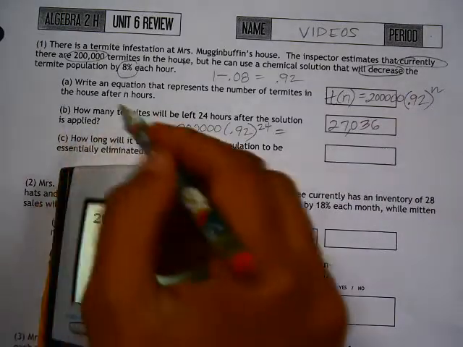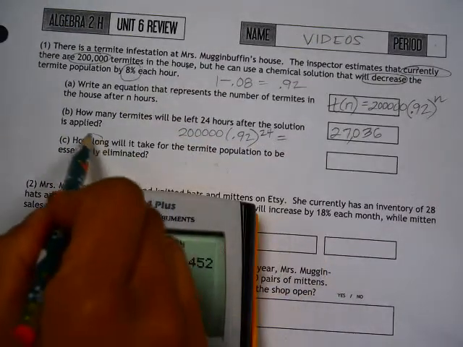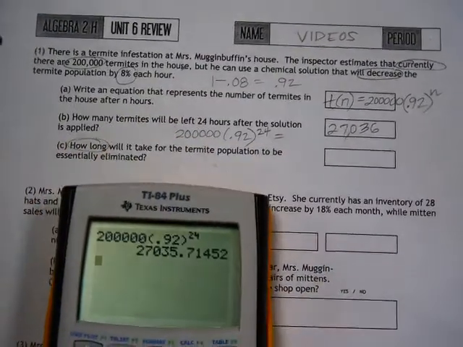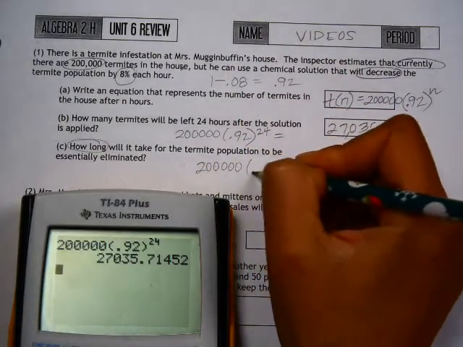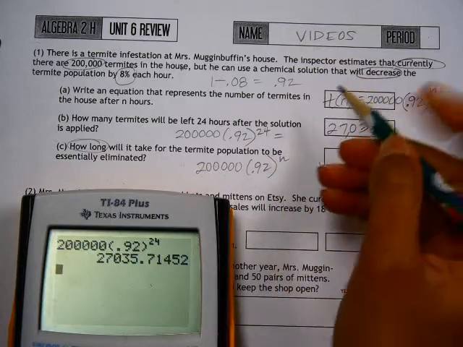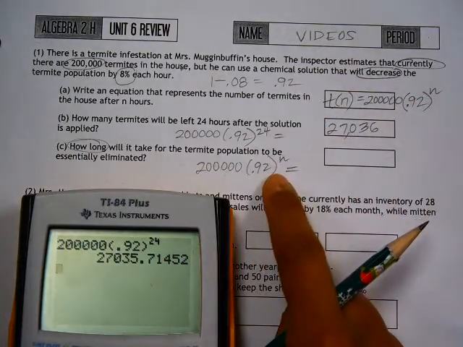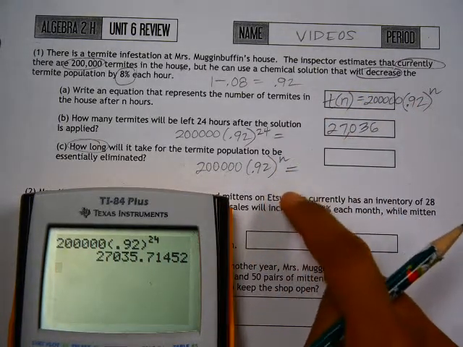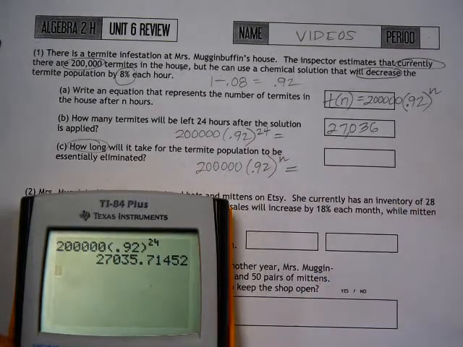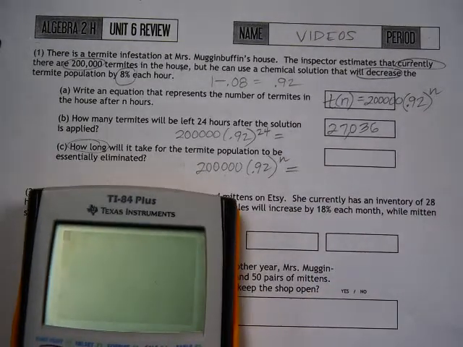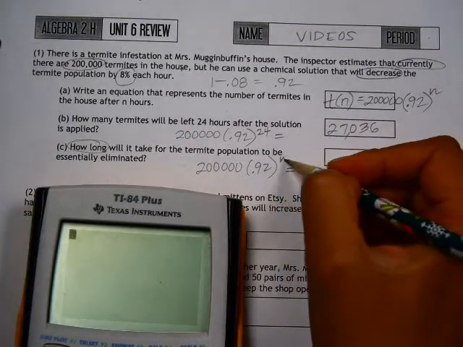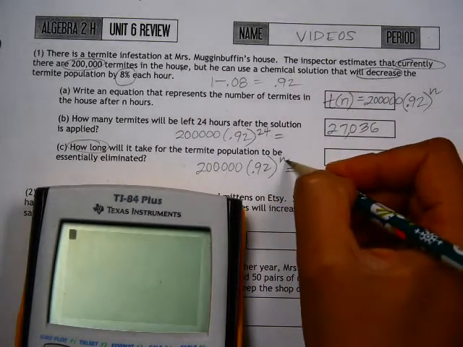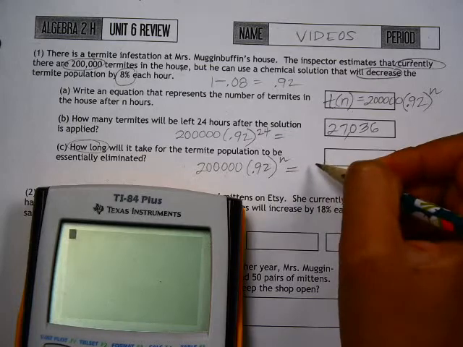How long will it take for the termite population to be essentially eliminated? So now we're finding what n is equal to when our population basically becomes less than 1, because once we have less than 1, we can assume that the termites have been eliminated. So this is a matter of guess and check to figure out what n could be equal to so that we have less than 1 termite.